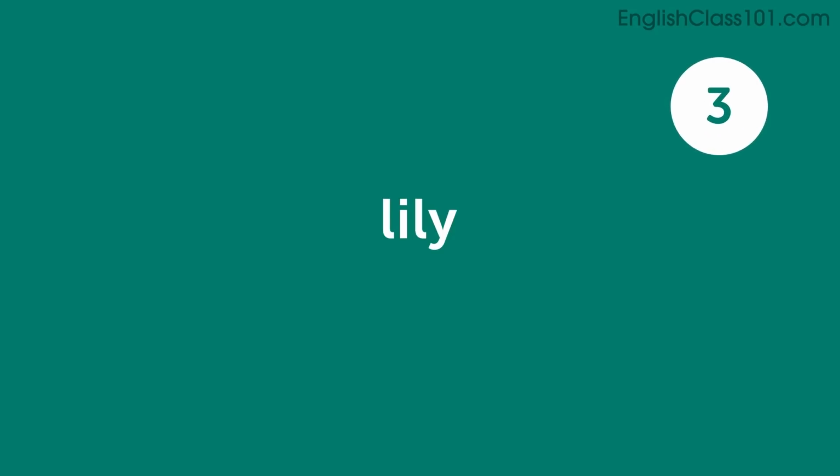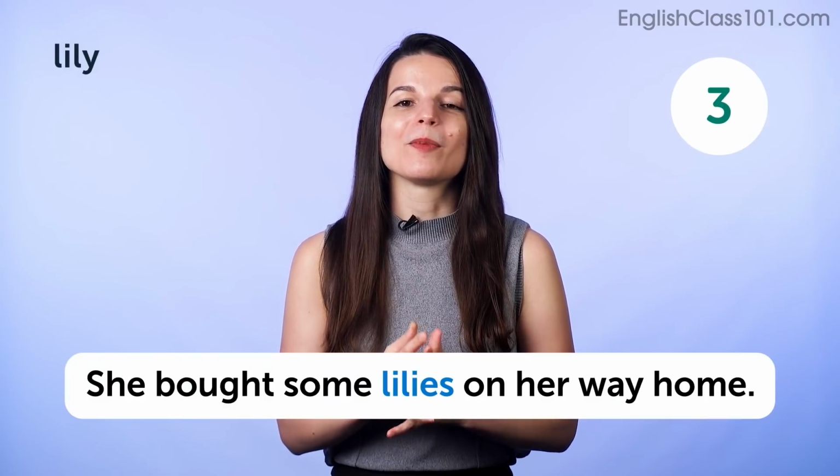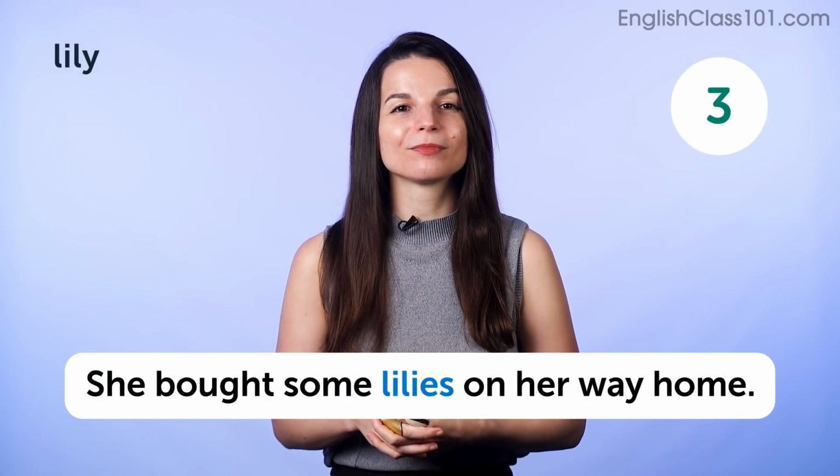Lily. A lily is one type of flower. Generally, lilies are white. They might look very pure and have a peaceful appearance about them. She bought some lilies on her way home.